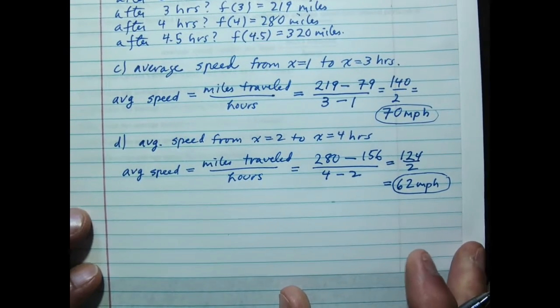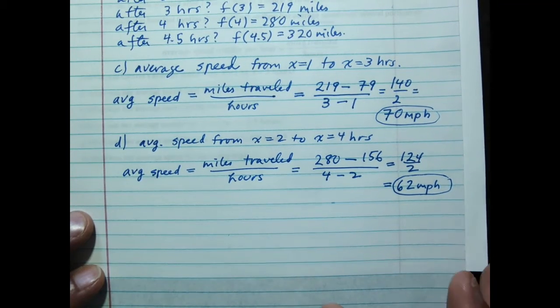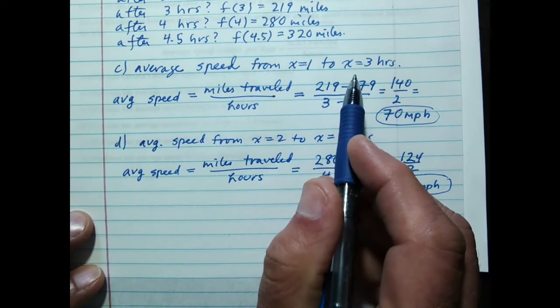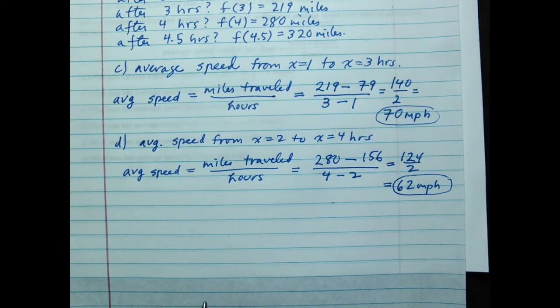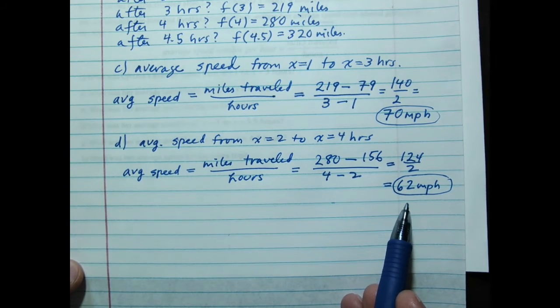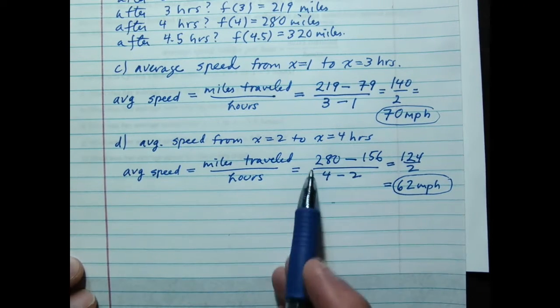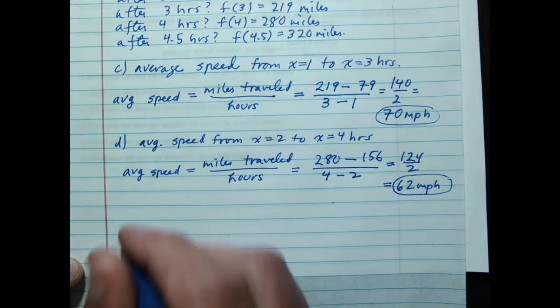Okay, so from 1 to 3 hours, she was averaging 70 miles per hour. From 2 to 4 hours, she was going slower, right? 62 miles per hour. And notice those intervals of time overlap.